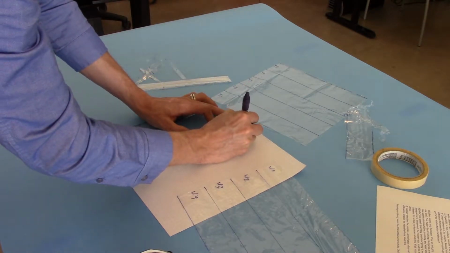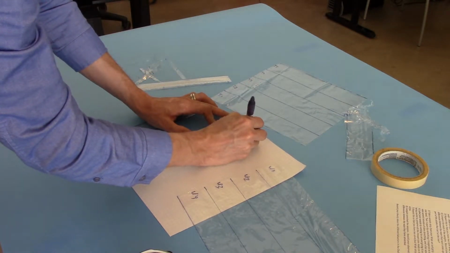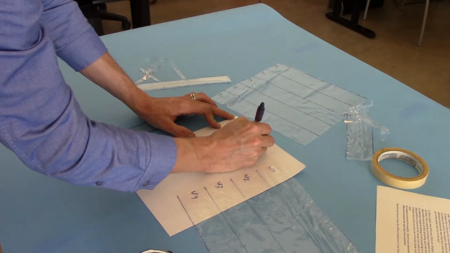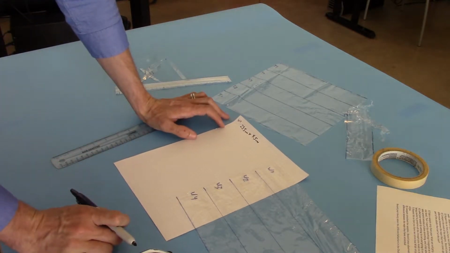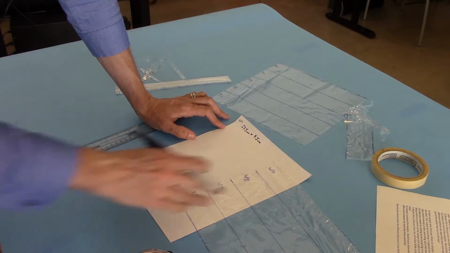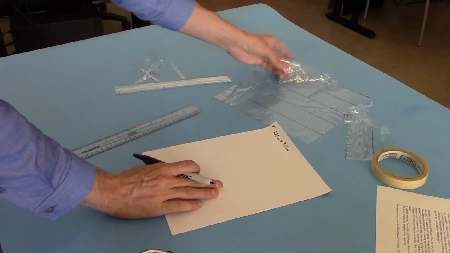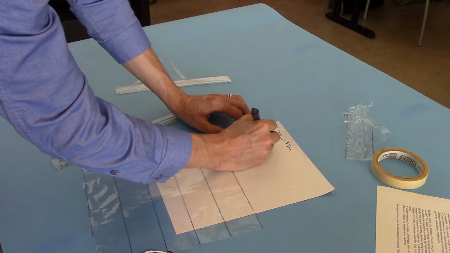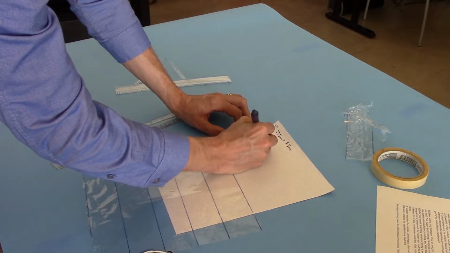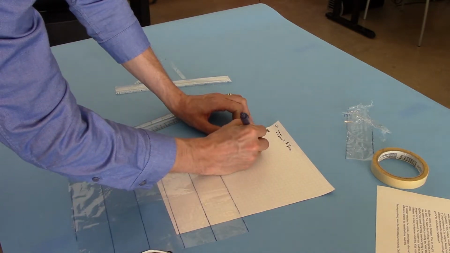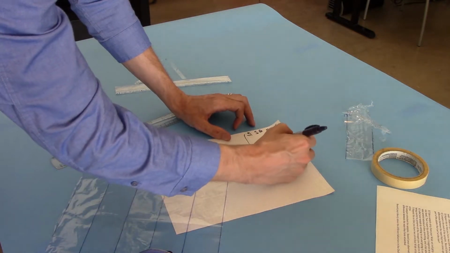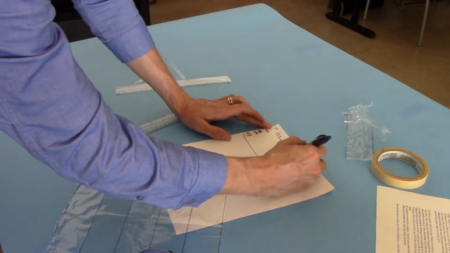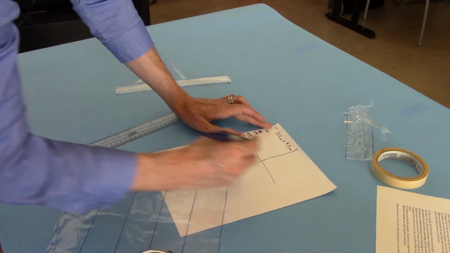So 25.5 centimeters by 4.5. Okay, we're going to do that for each of the samples. I'm going to go ahead and do that for tall now. So you'll make a table with all of them, and you'll just do starting dimensions and ending dimensions.